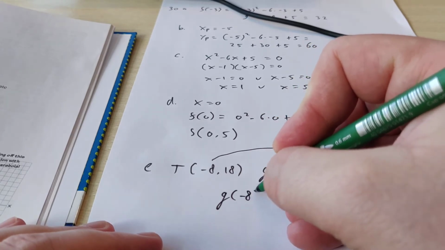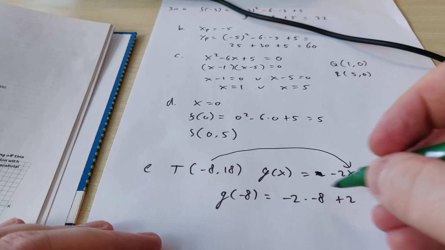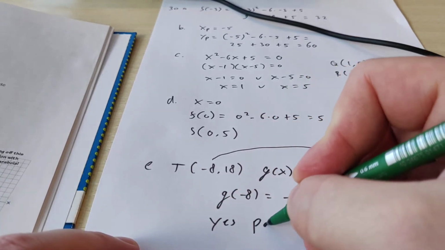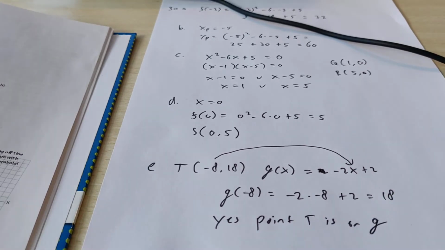So we're going to fill in minus 8. So you do minus 2 times minus 8 and then plus 2. Well, this is 16, and 16 plus 2 is 18. So indeed, yes, point T is on g. So that's the answer for question E. Then we're going to go to question F.